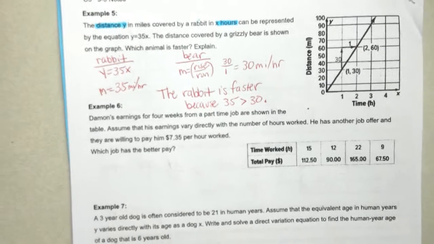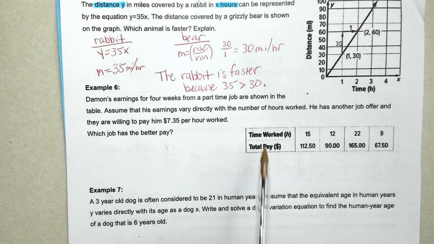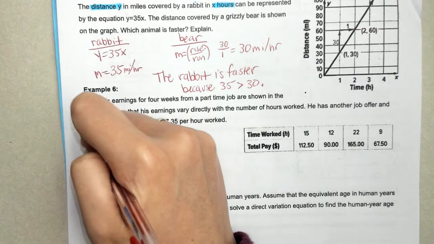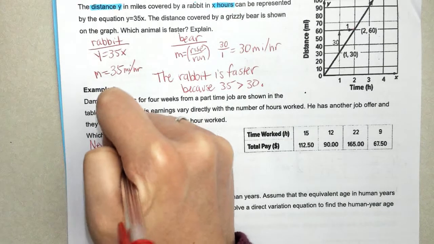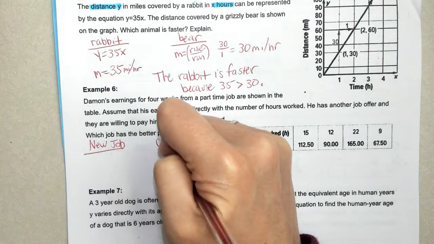Okay? The next one is comparing as well, but it's just a different situation, and they also give us a table instead of a graph. So it says Damon's earnings for 4 weeks from a part-time job are shown in the table. Assume that his earnings vary directly with the number of hours worked. He has another job offer, and they are willing to pay him $7.35 per hour worked. Which job has the better pay? So we're talking about two different things. We're talking about a new job, but we're also talking about the current job that he's working now.